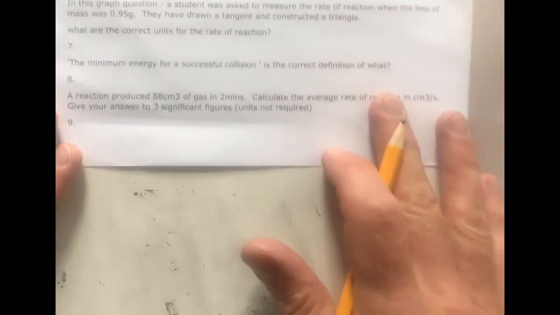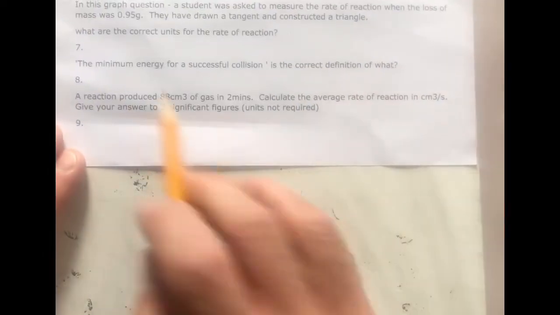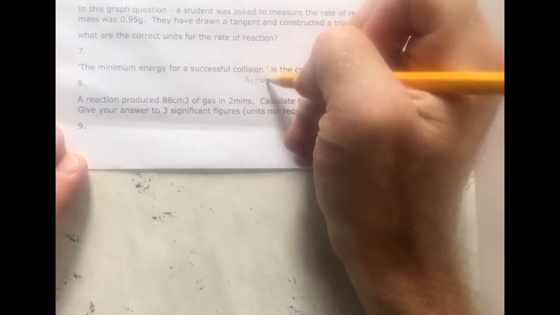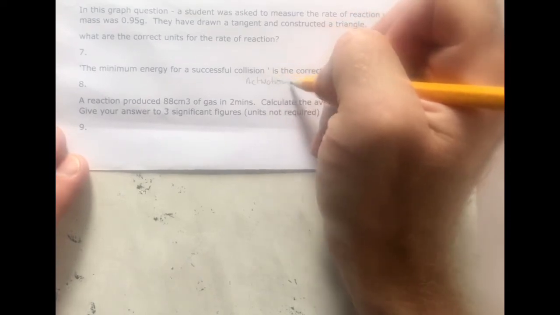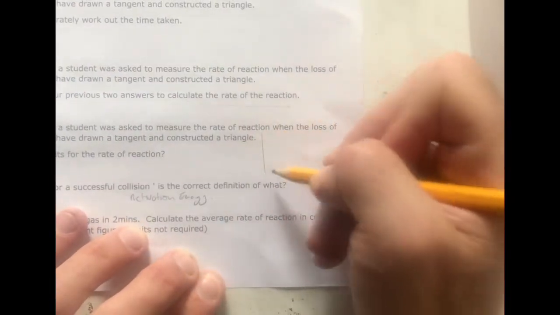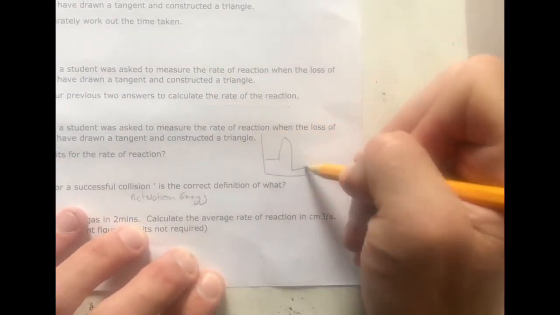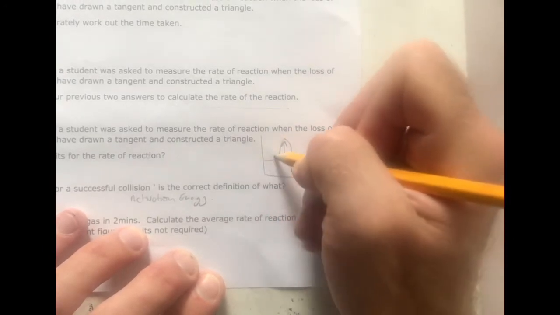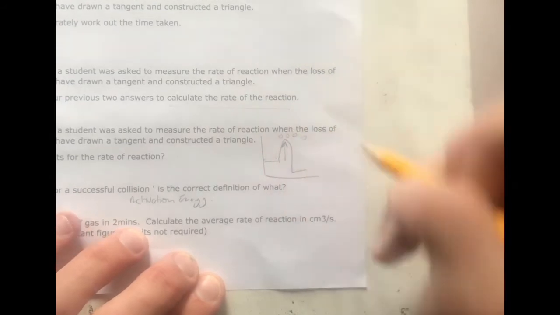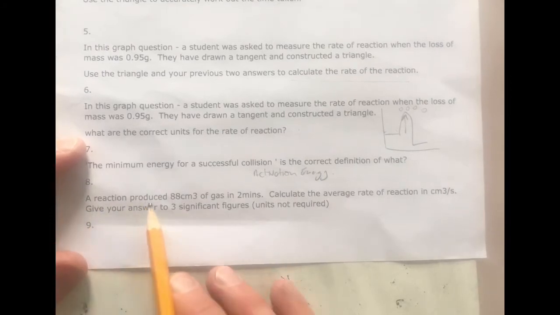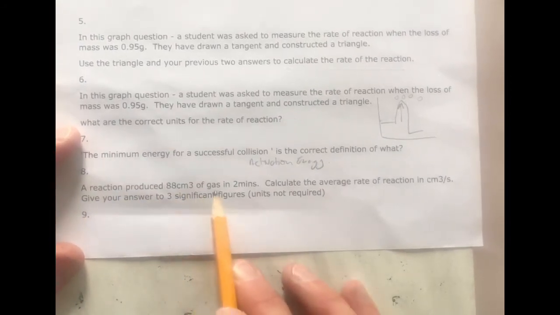Okay, so then we were on to a couple of just kind of learn it jobs. So minimum energy for a successful collision, that is just the definition of activation energy. You've just got to learn that, I'm afraid. Just as a quick recap, of course, what I mean by that is, it's this business, isn't it? There's your graph of an exothermic reaction. Here's your reactants. They've got to have that amount of energy when they collide to actually turn them into the individual atoms.